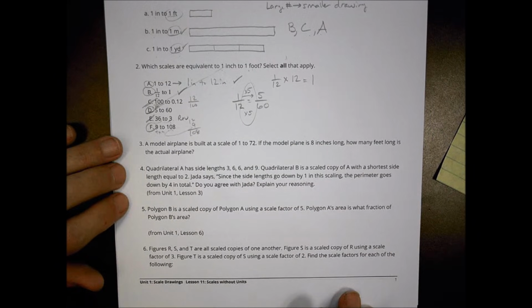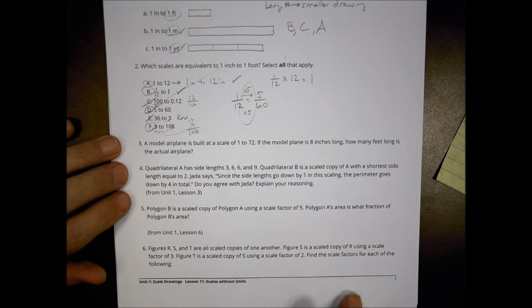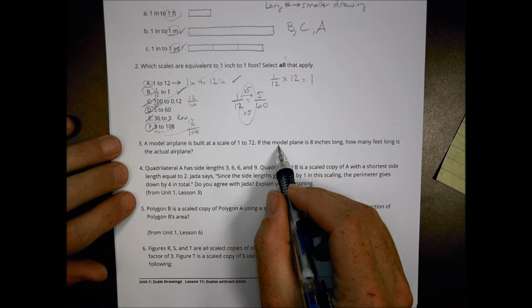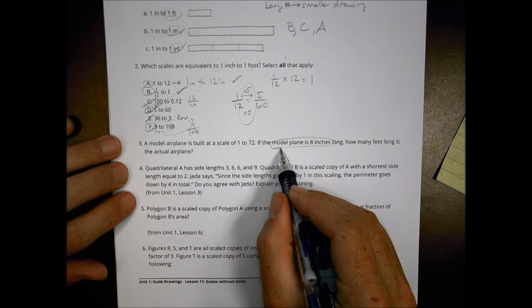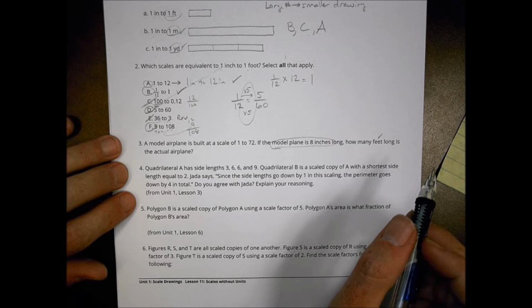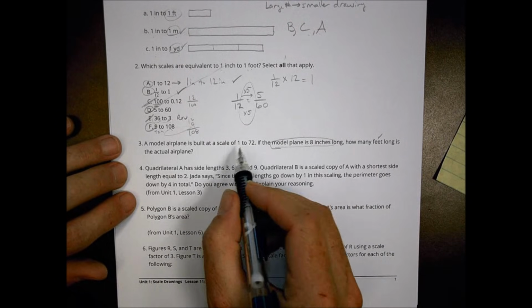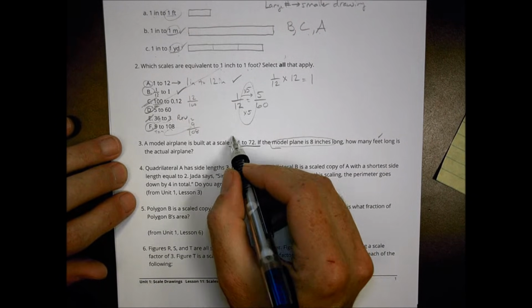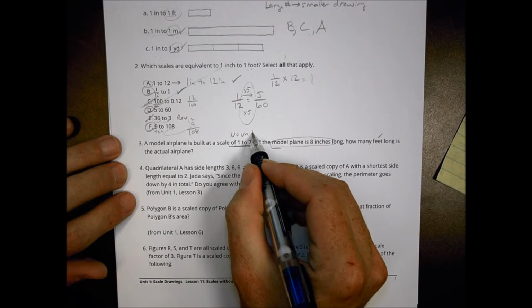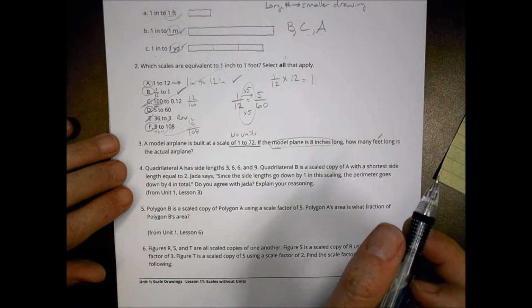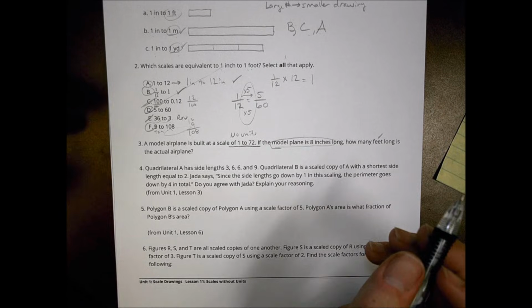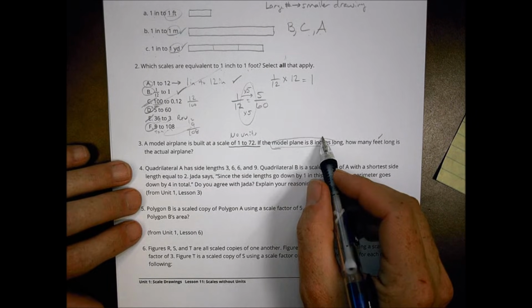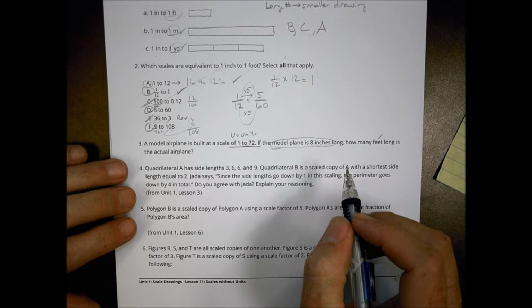Number 3, a model airplane is built on a scale of 1 to 72. If the model plane is 8 inches long, how many feet long is the actual airplane? Now notice our scale has what again? No units. It's 1 to 72. So we don't know what we're going to be looking at, except we can't do inches and feet. We have to pick one.